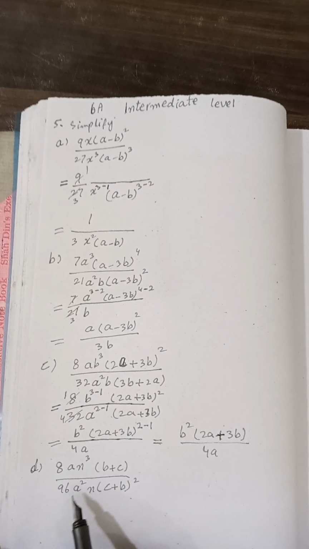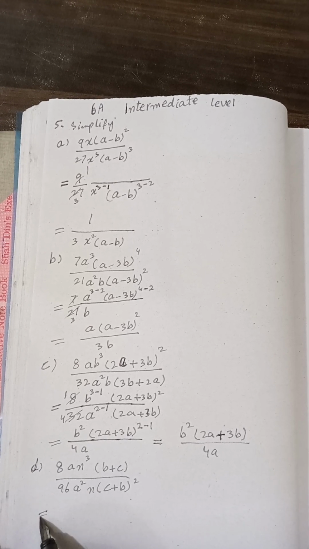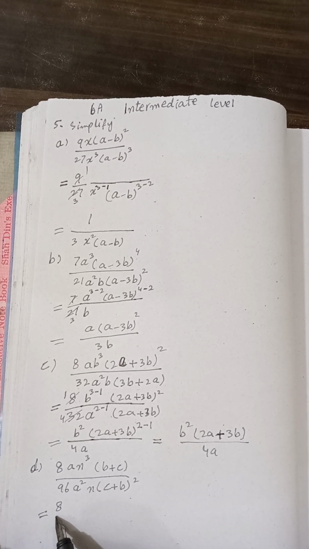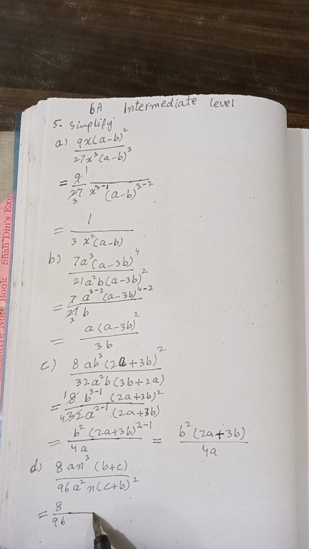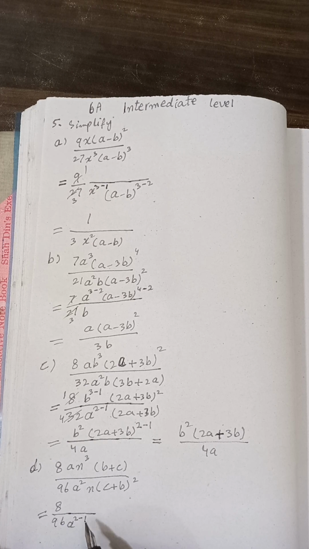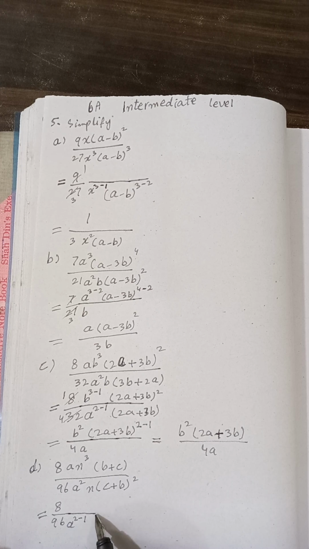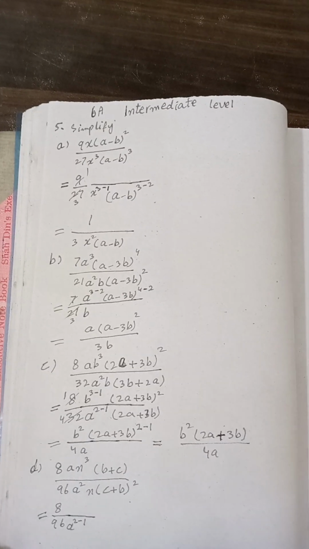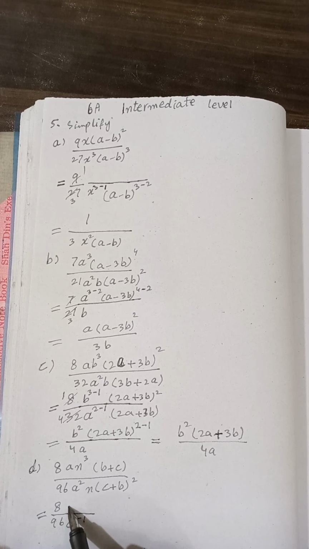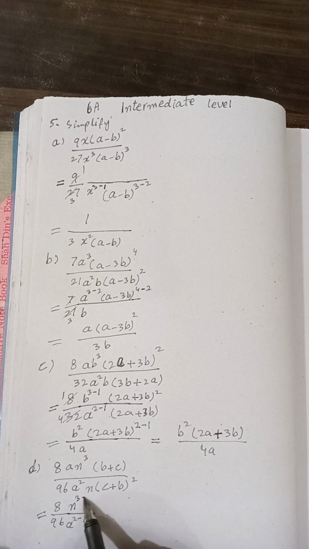See this D part, it is again like the C part. In D part, 8 over 96, and then a has greater degree in the denominator, so you will carry this a here, minus 1, its degree has been carried to the denominator, it has become minus 1, and n has greater degree in the numerator, so 3 will be subtracted by this minus 1.